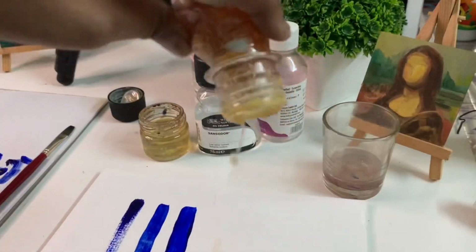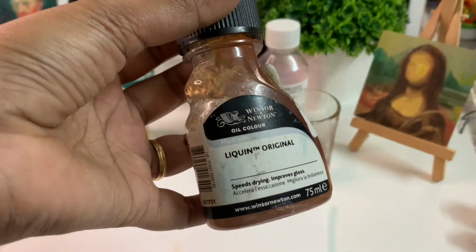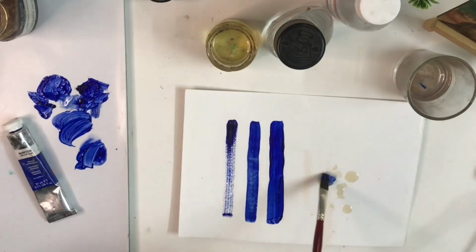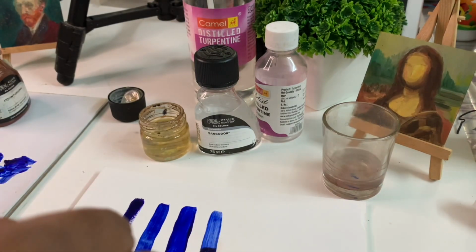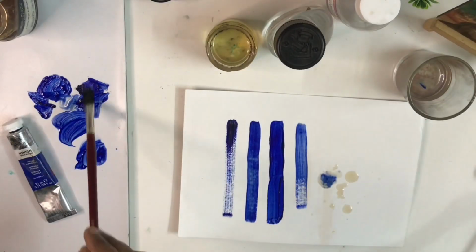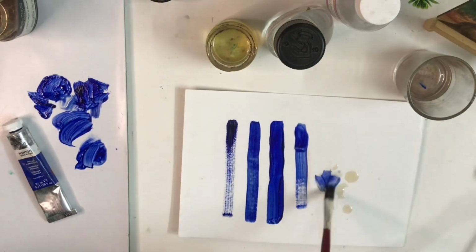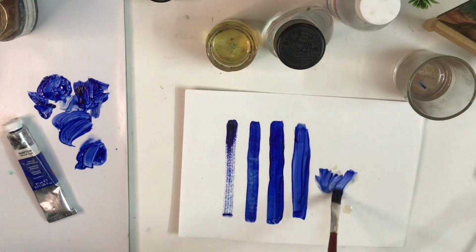Oil paints are known for their slow drying property. You can reduce the drying time by half by using Liquid Original from Winsor & Newton. You can also use the drying oil from the Camlin brand as an alternative. Notice how even this fourth stroke is also very consistent. Liquid Original adds shine to oil pigments, leaving it glossy even when they dry completely.